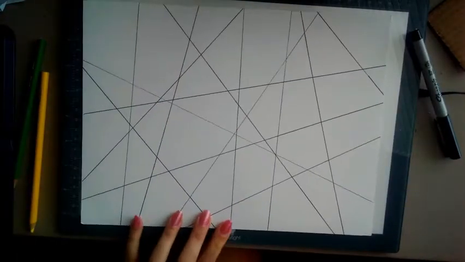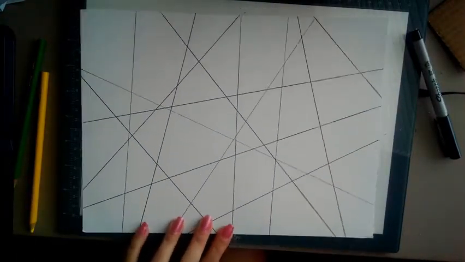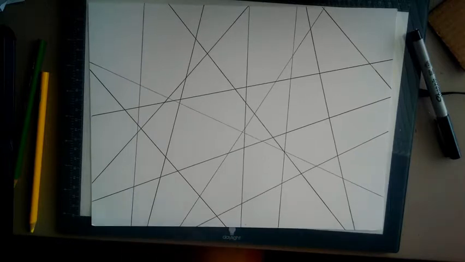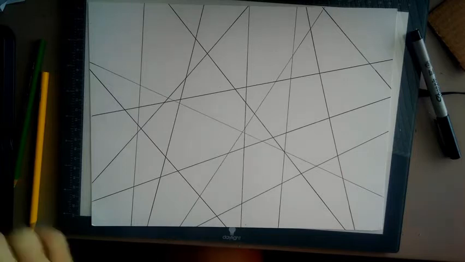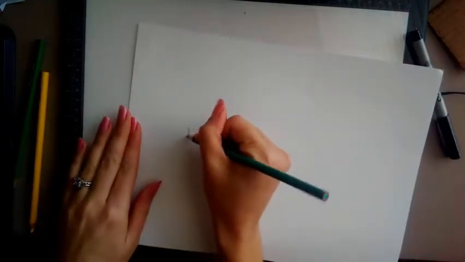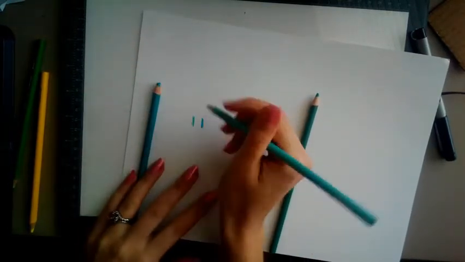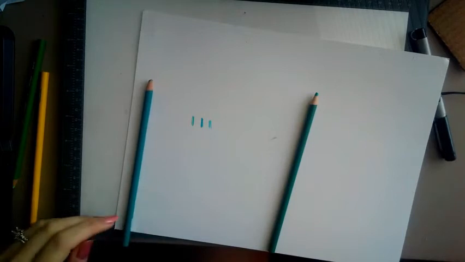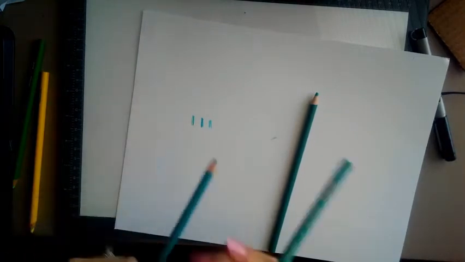Alright, so now that I'm satisfied with my design, I'm going to go ahead and pick one colored pencil. This is the only pencil you're going to use, so pick a color that you really like. My favorite color is turquoise. I've got a few different turquoise colored pencils. I'm just going to test out which one I want on the back. Some of them are more green and some of them are more blue. I think I like this one.